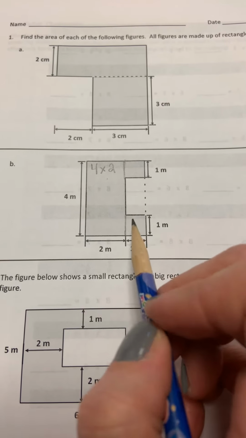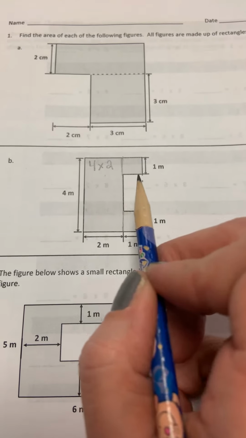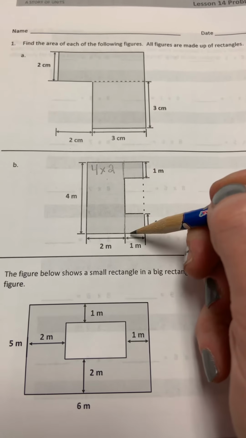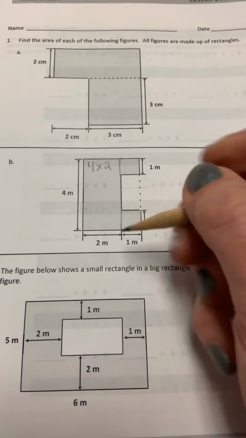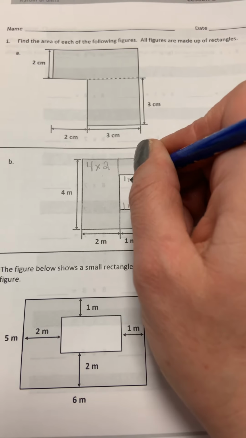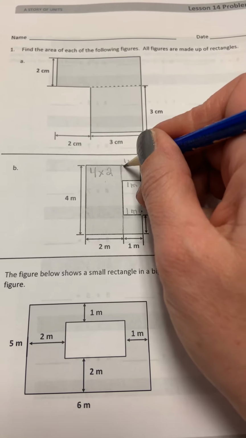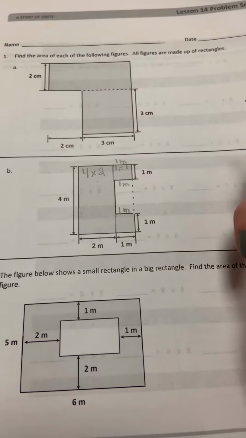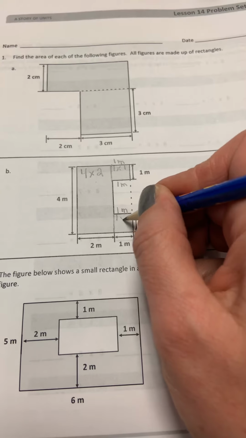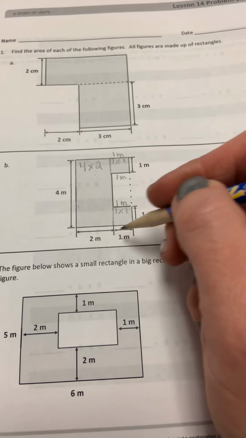Now for this rectangle, I know that this side is 1, the width is 1. And I actually do know the length because if you look down, it is the same length as the one on the bottom. This would be 1 meter, this would be 1 meter, and this would be 1 meter. So this rectangle would be 1 by 1. And then the bottom rectangle, which would also be 1 times 1. Now for these two, because their side lengths are the same, these are obviously squares.